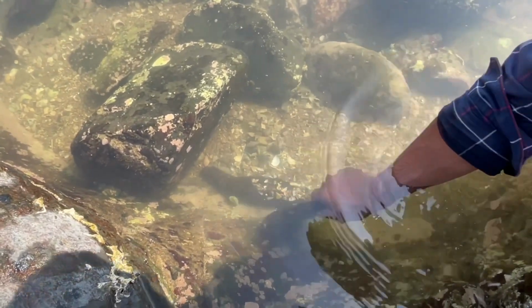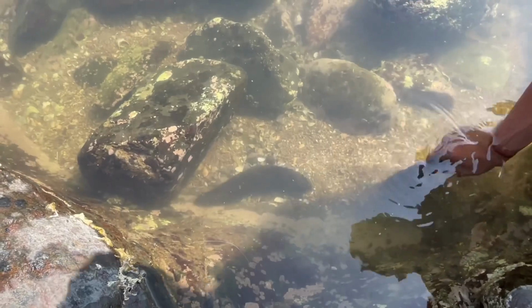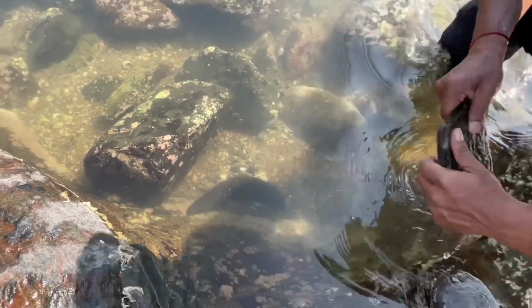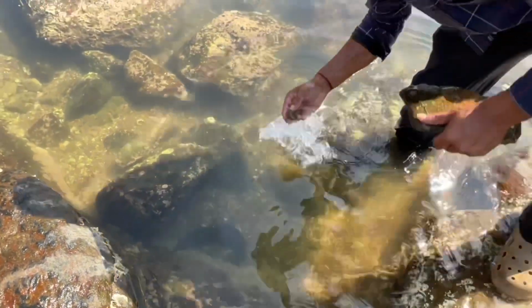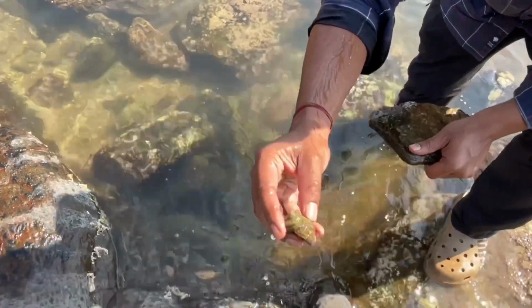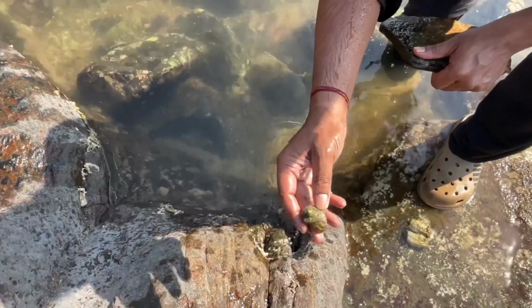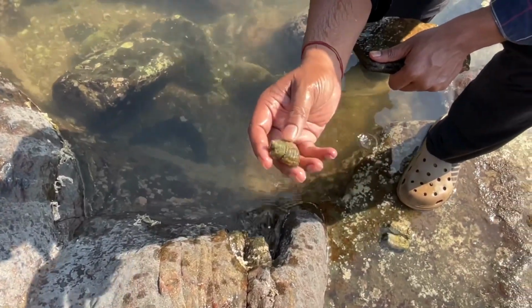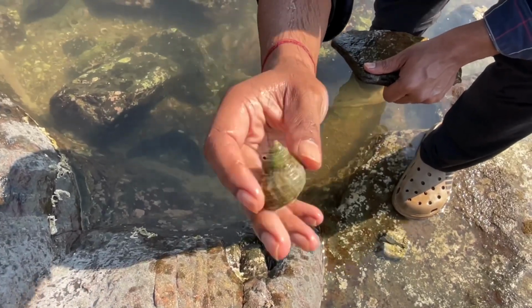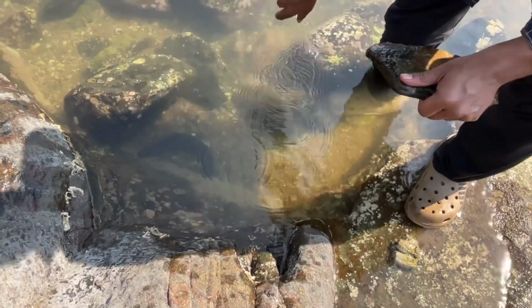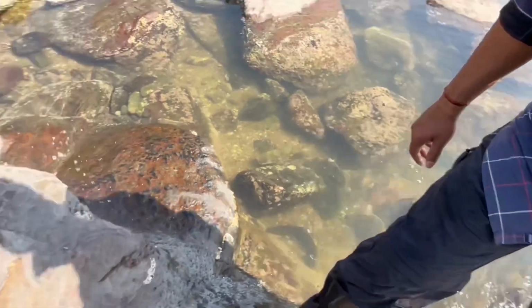No, it's alive. It's not dead. Okay, thank God. And one more thing, you can see this is a snail. So there are a lot of snails in here. It's a green color gastropod. Let me show you some dead oysters.